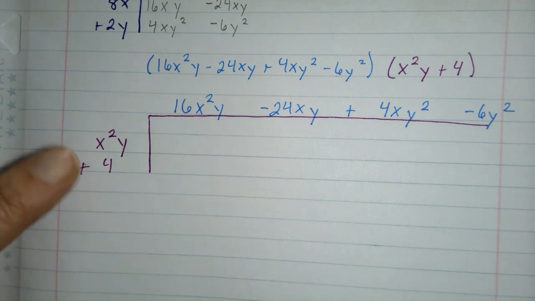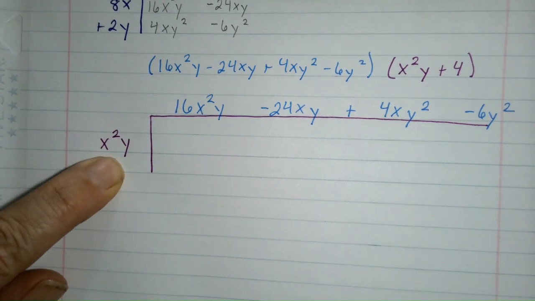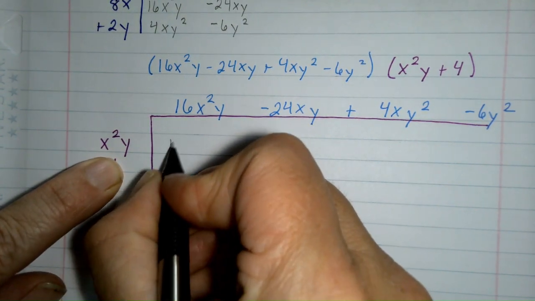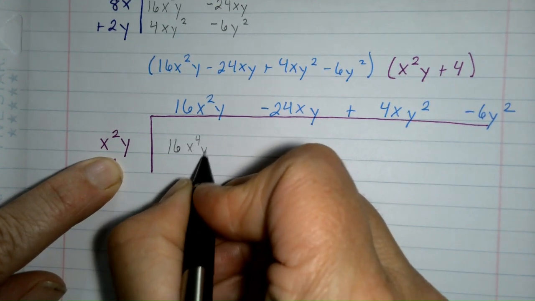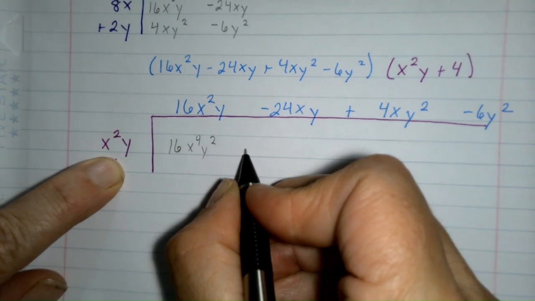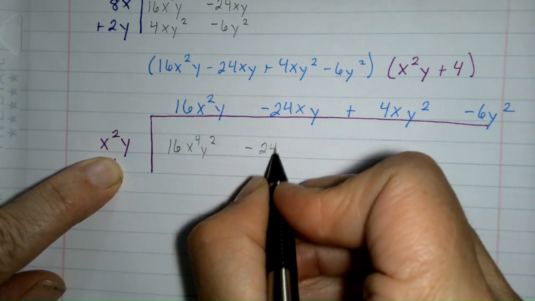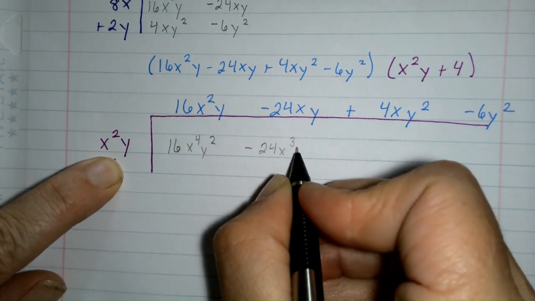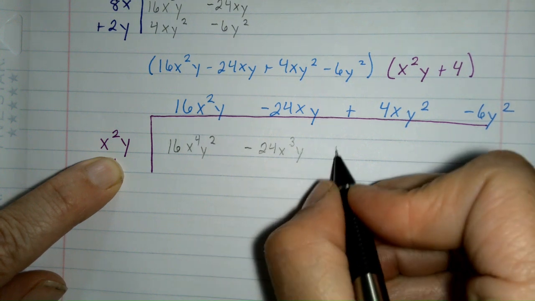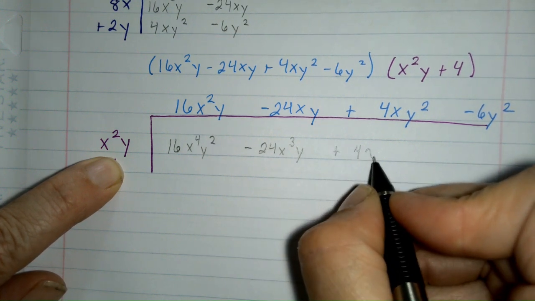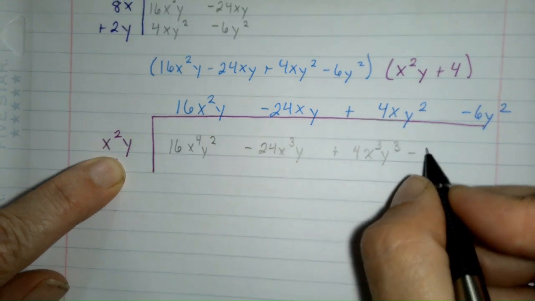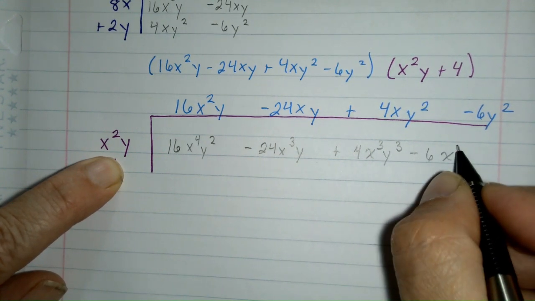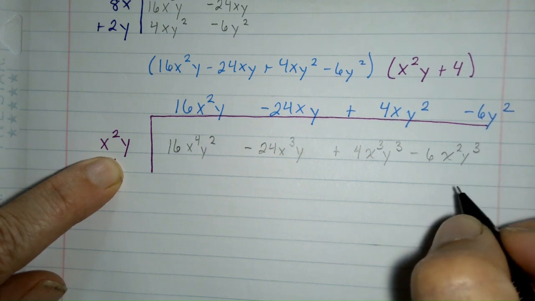Okay. So let's do the top row. I'm not going to worry about the plus 4 row right now. So we'd have 16, 4 x's and 2 y's, minus 24, 3 x's and 2 y's, plus 4, looks like 3 x's and 3 y's, and a minus 6, 2 x's and 3 y's.